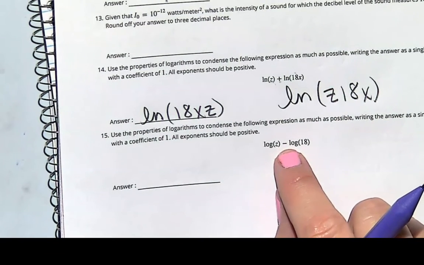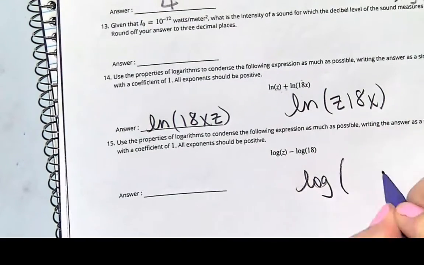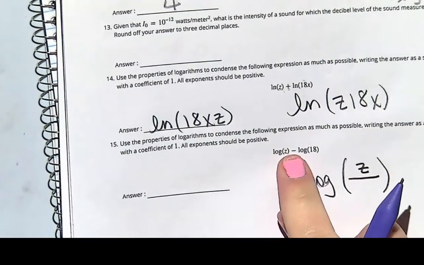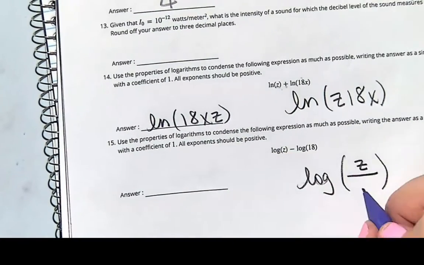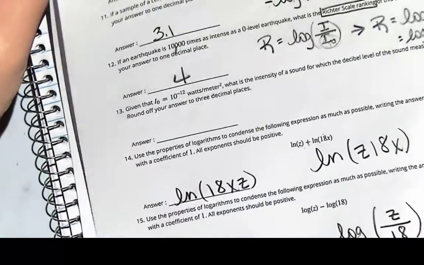Your base is 10, and it's subtraction on the outside. If it's subtraction on the outside, what is it on the inside? Subtraction on the outside will be division on the inside. So z goes on top. That says drop it down, and then 18 goes to the bottom. Okay? So let's go to this intensity level.